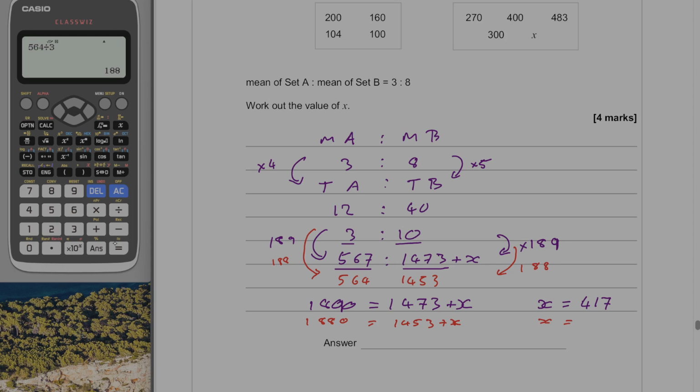So x should have been equal to that by 10, and then take away 1453 instead, 427. So 427. Right, yeah, that's the way I'm going to go for that. That's definitely the right answer.